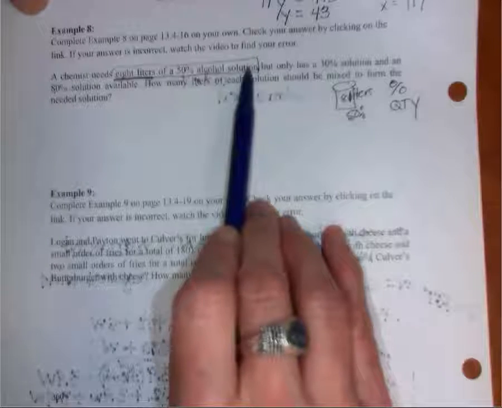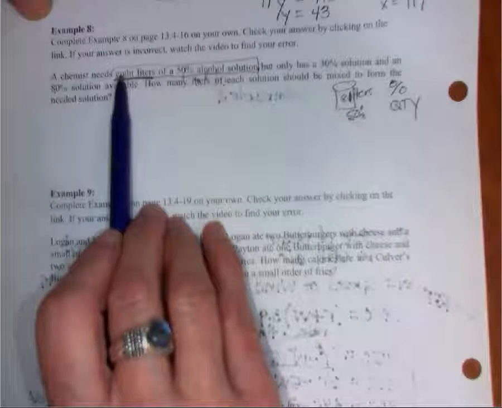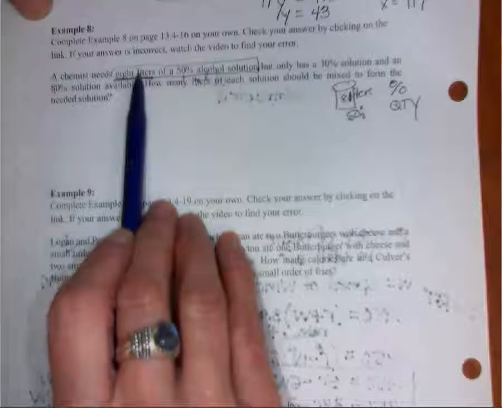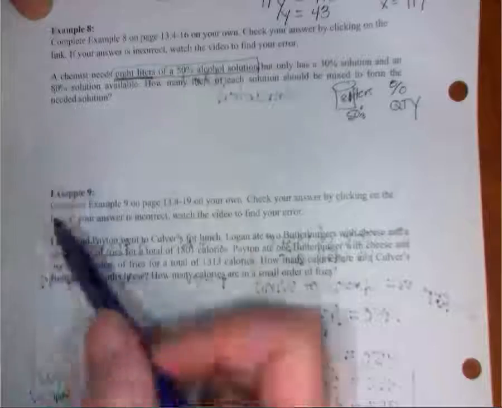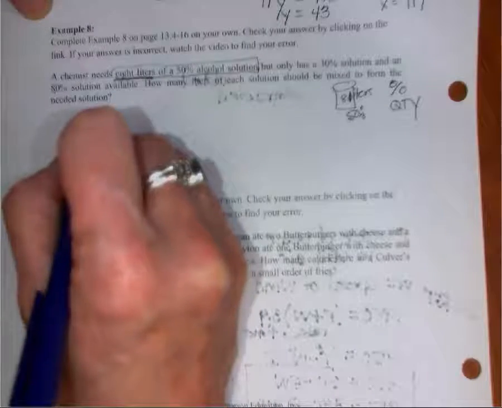So what do we know? We know that when you mix the quantity of the weak and the strong, we need to end up with 8. So that gives us a quantity equation, but we need to set up our variables first.